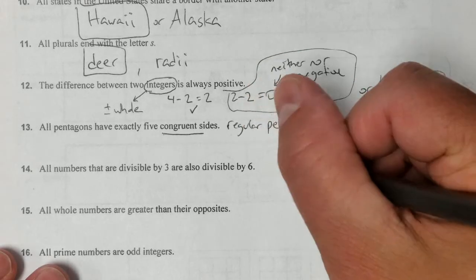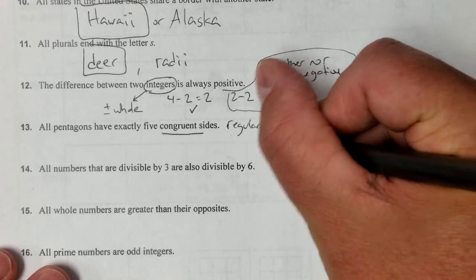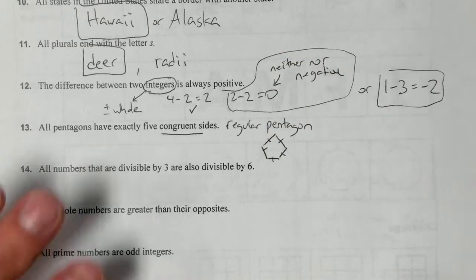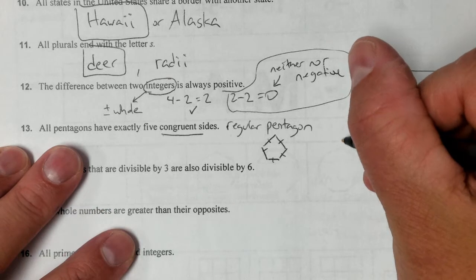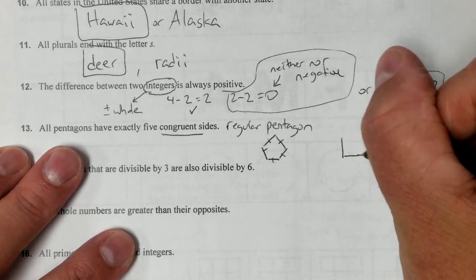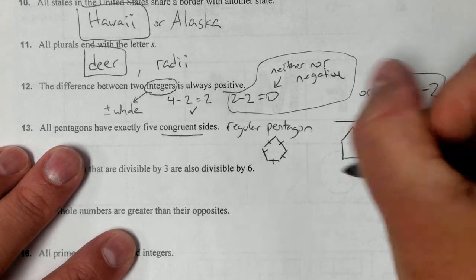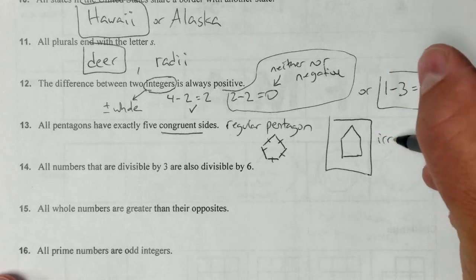A regular pentagon would look like this, where all of them are marked as equal. But all of them are not like that, and so you could just think of a house. If somebody's drawing a house and then a pointed triangle roof. So that would be considered irregular.